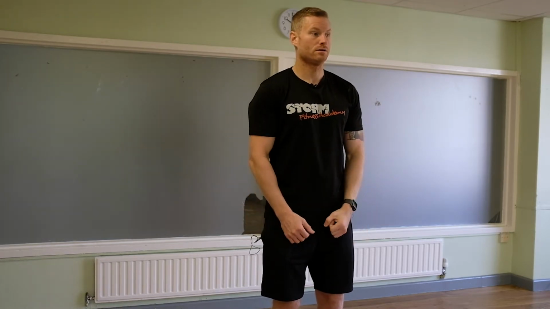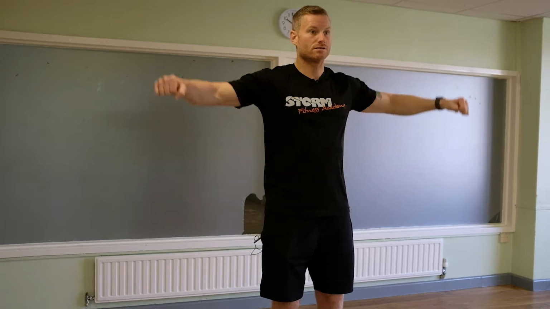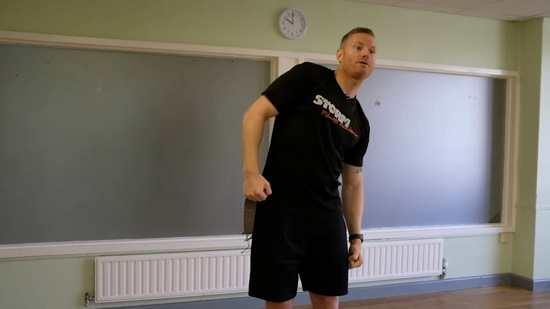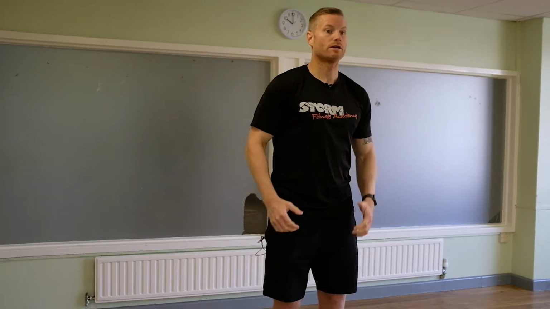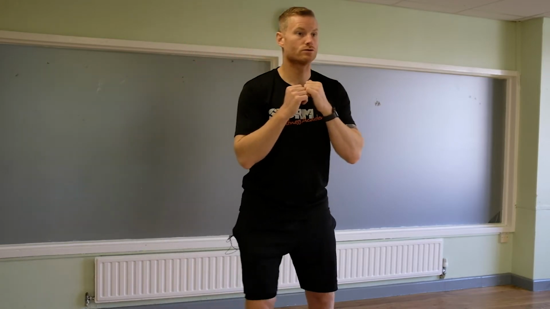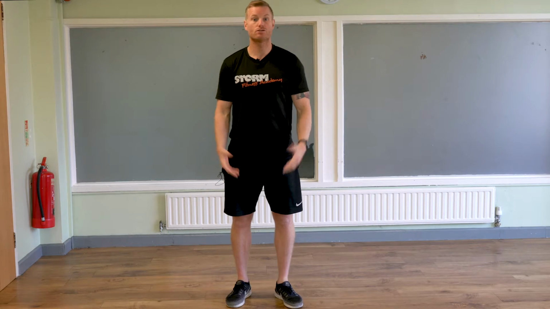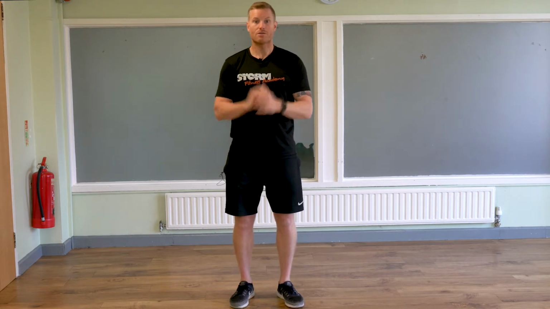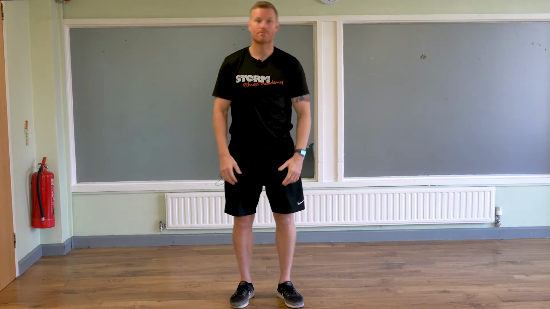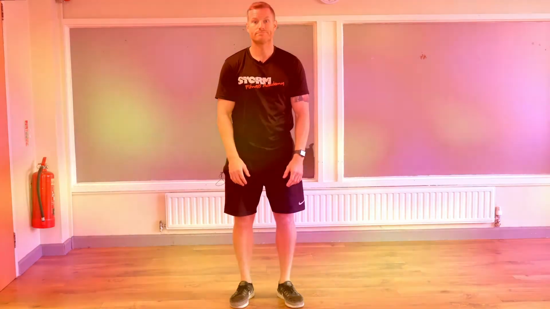I can do lateral raises. I can do side bends. I can do sideways shuttles. I can do side lunges. I can do side squats. So think frontal plane, sideways movements. And that's your frontal plane.